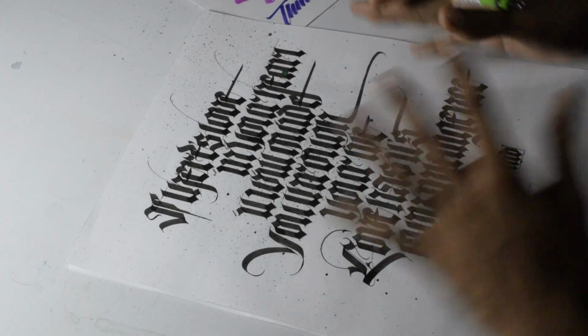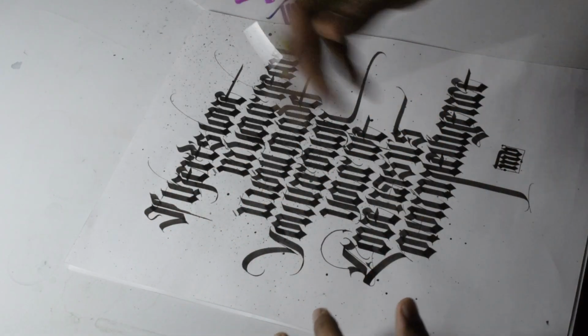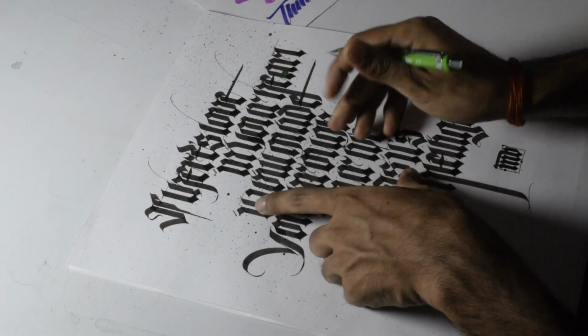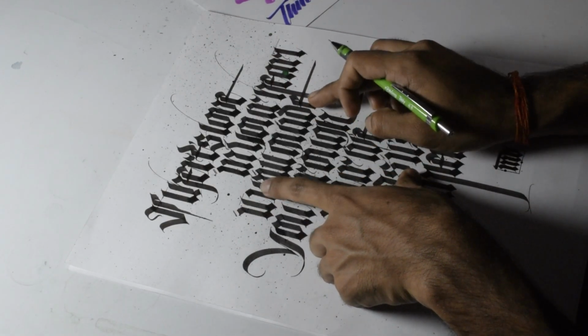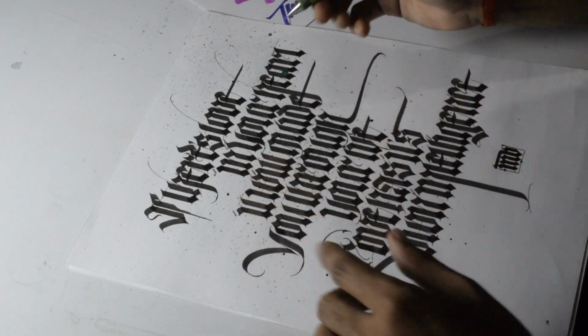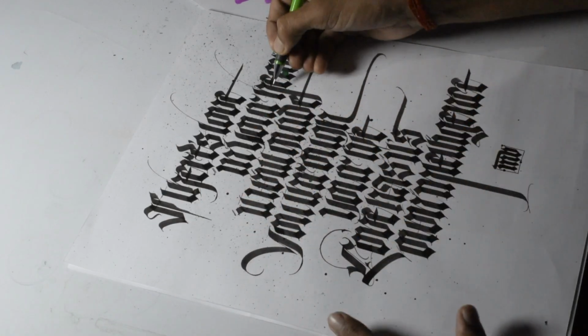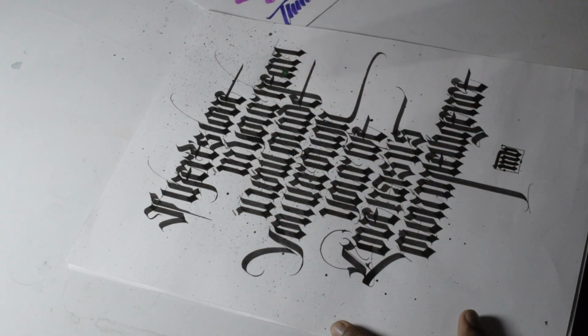So what modification we have to do for this particular composition is, we have to shift this particular line a bit to its left, so that this E does not coincide with this lower limb of the letter H.